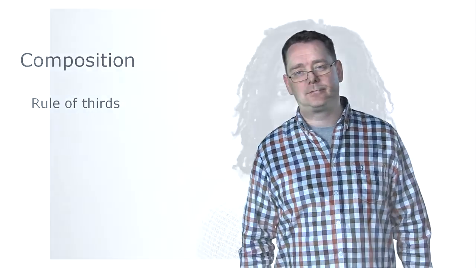So let's start talking about composition. And we're going to talk about many elements of composition, but the first thing we want to look at is the rule of thirds. So what is the rule of thirds?